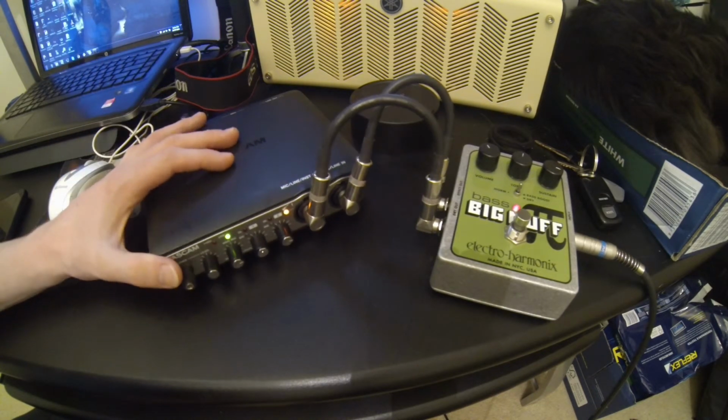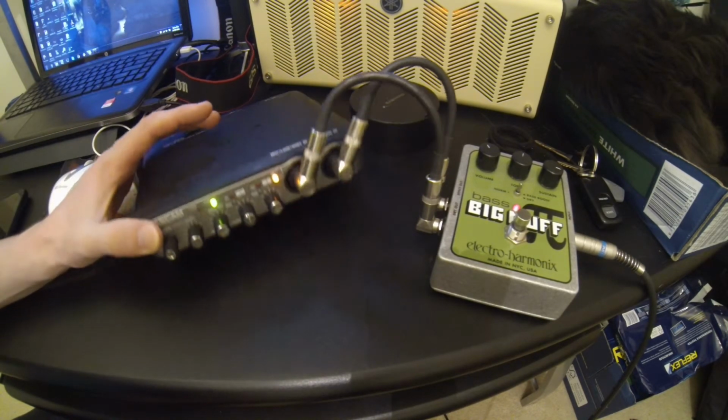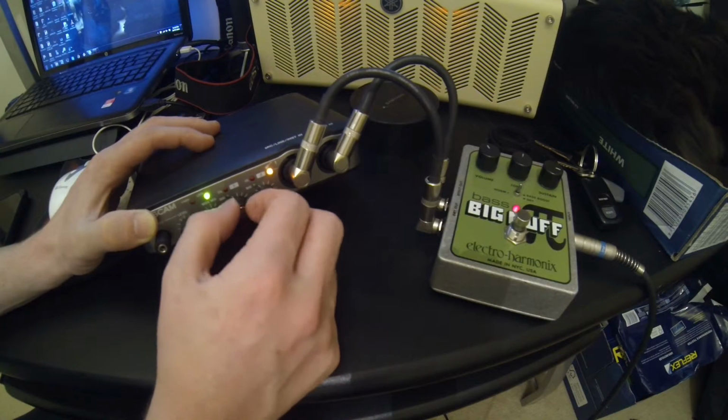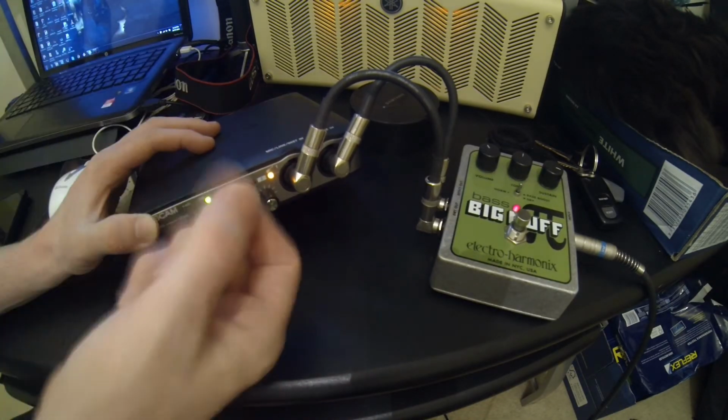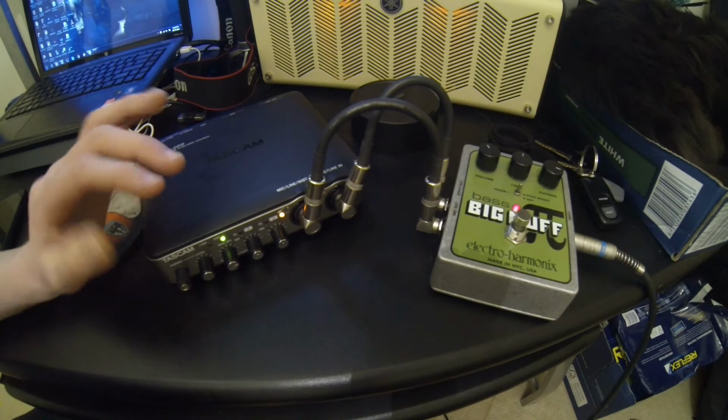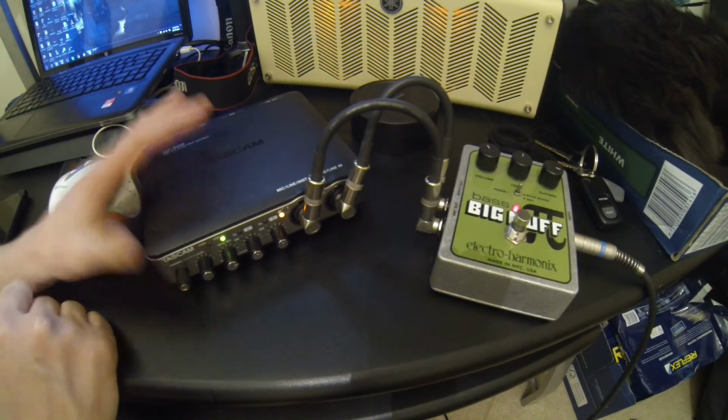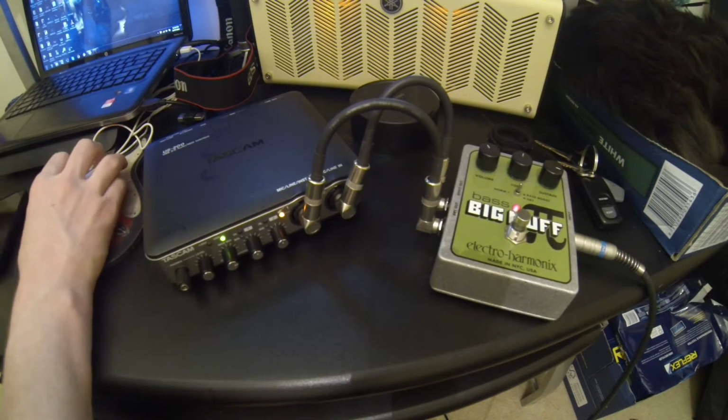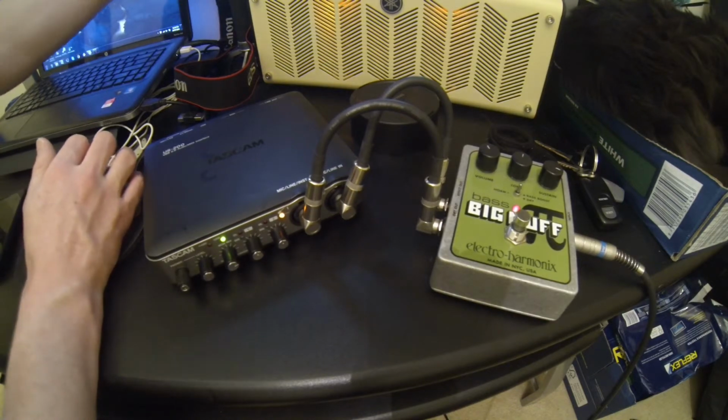So I have to use my Tascam US200 audio interface. I get the sound that I want on the Big Muff, plug my bass in, play along until I get what I want to hear, and then I record 2 tracks in Cubase. So I'll just go and show you how you do that.